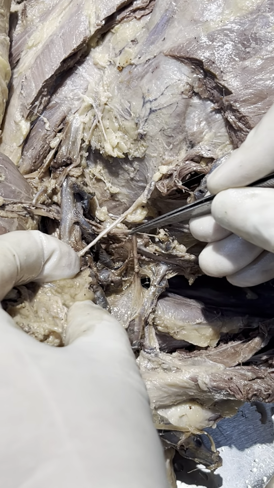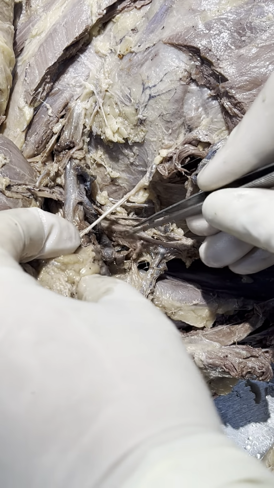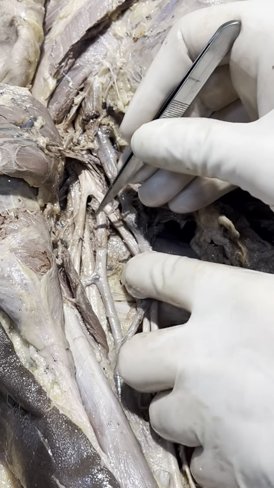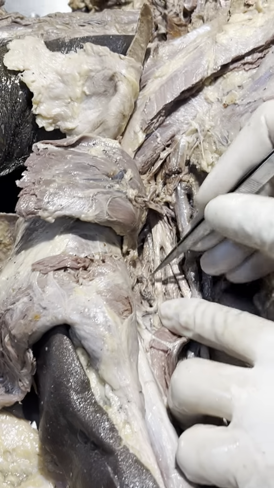The third nerve is the lower subscapular nerve. You can see this is the lower subscapular nerve. And you can see here, this is the axillary nerve.